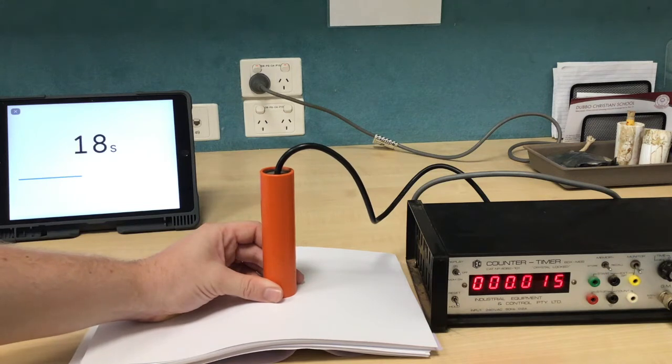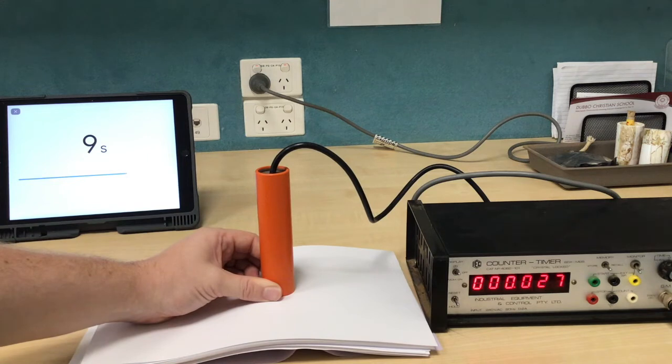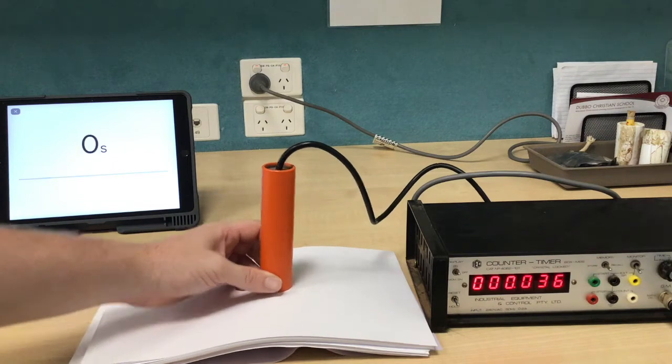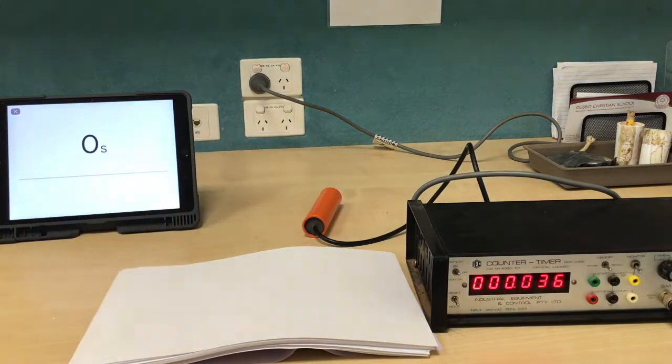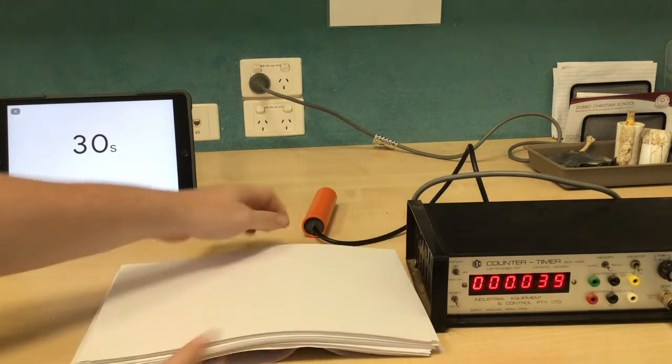So this is now 150 sheets of paper. Right, so we started with 50, then 100. This is now 150 sheets of paper. There we go. Great, so that was 150 sheets of paper. Let's reset this one. And now let's add another 50 sheets of paper. So this is now at 200 sheets of paper.